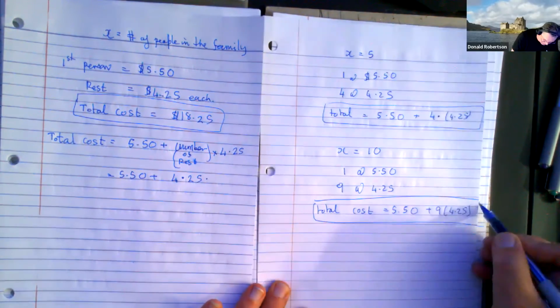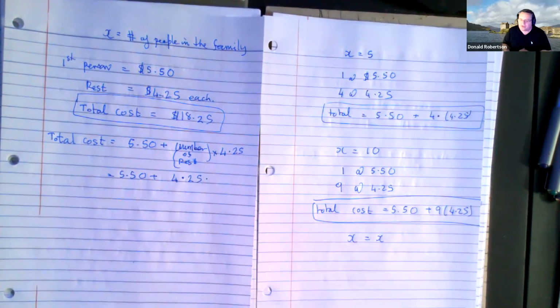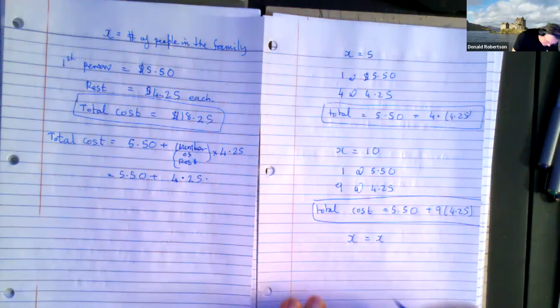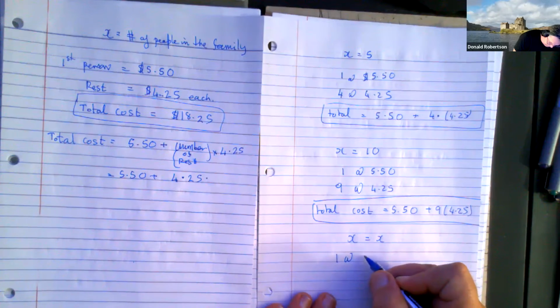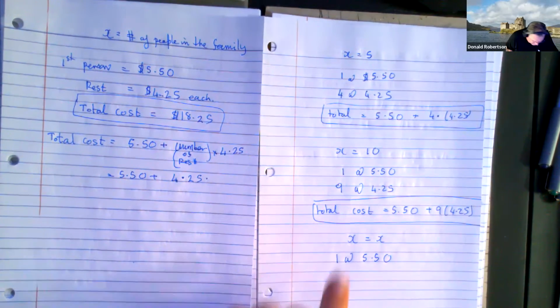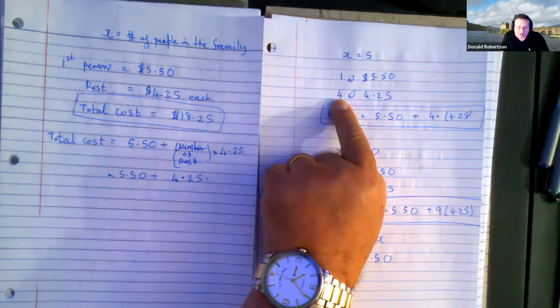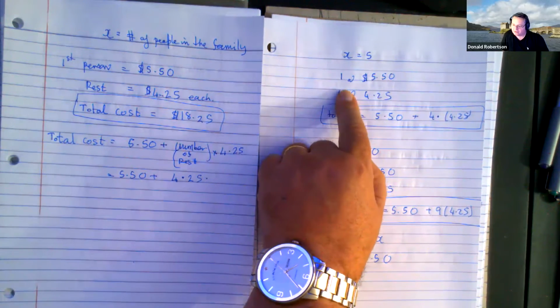And now I'm going to say X is just X. In other words, I'm not going to make it a number. It's not going to be 5 or 10. I'm just going to call it X. And what would that look like? Well, one person would get charged $5.50, and let's see what the other number is. When X is 5, the rest was 4.